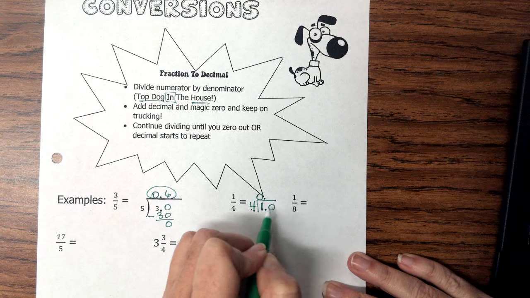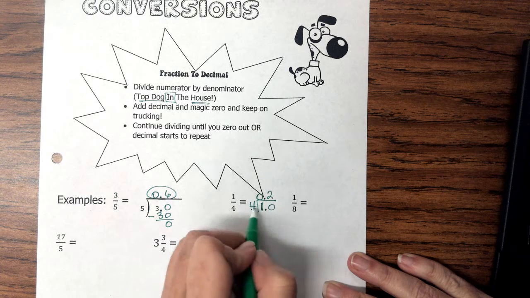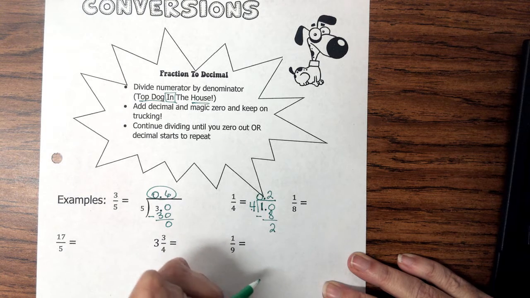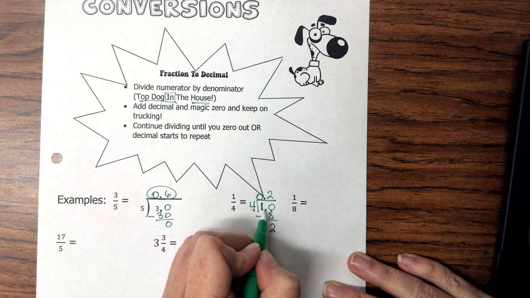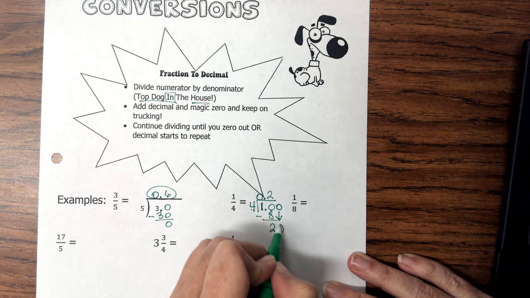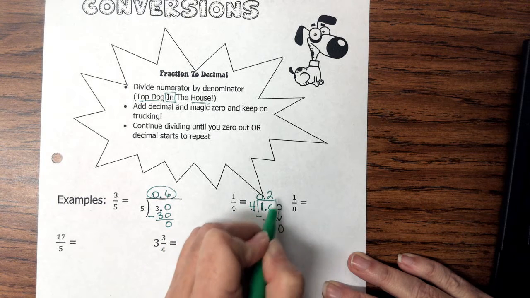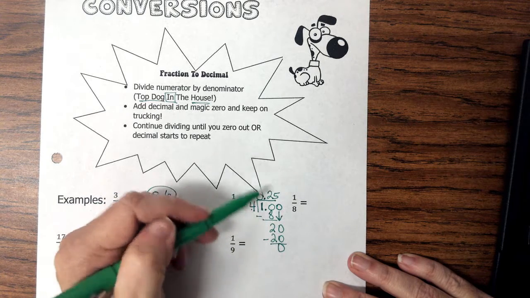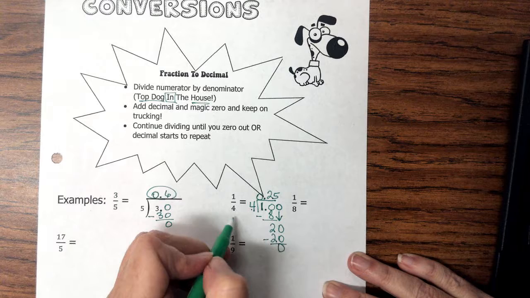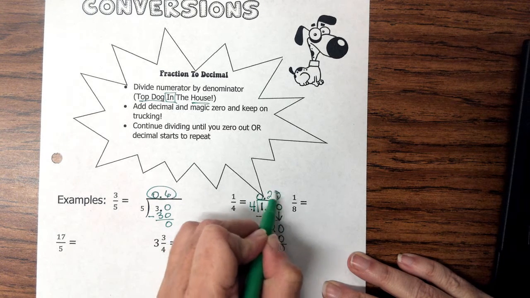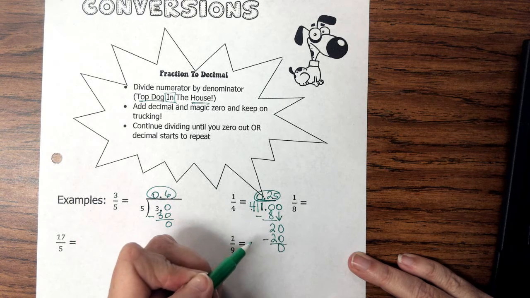4 goes into 10 2 times. 2 times 4 is 8. Subtract. Oh, I have a remainder. What do we do? We've already added the decimal, so we just keep adding on zeros. Bring it down and divide again. 4 goes into 20 5 times. Subtract out. Look, I'm at 0, which means I'm finished. So 1/4, remember it's also read as 1 divided by 4, is equal to 0.25 or 25 hundredths.